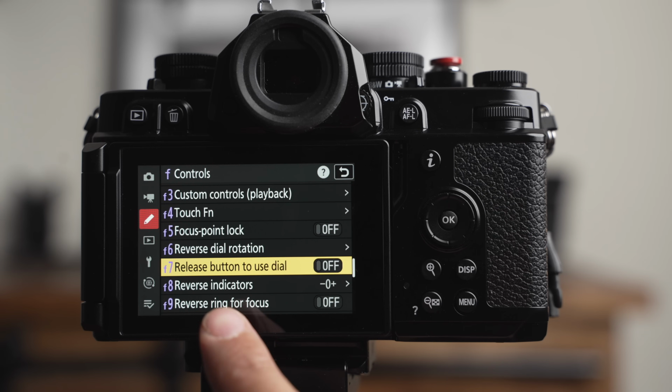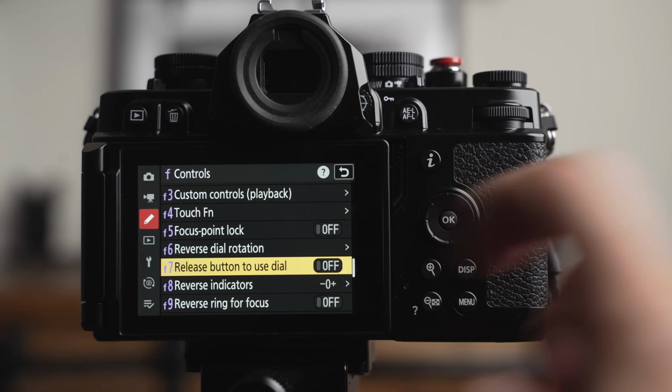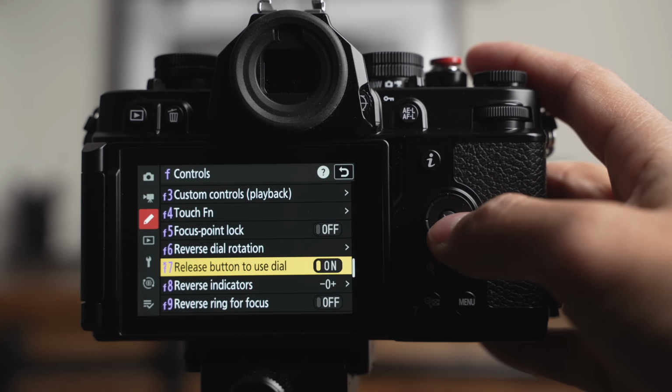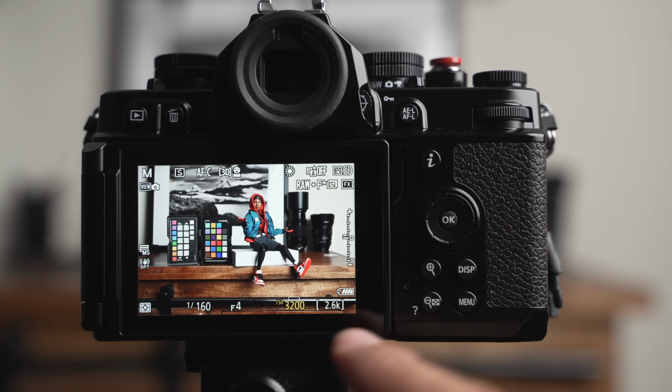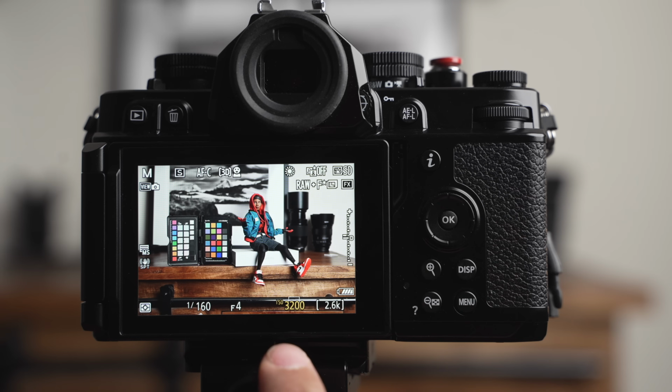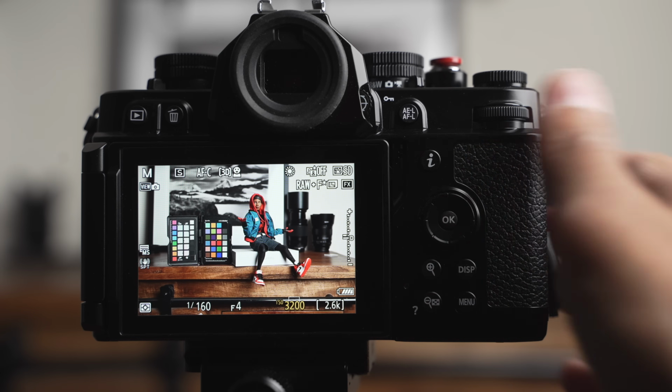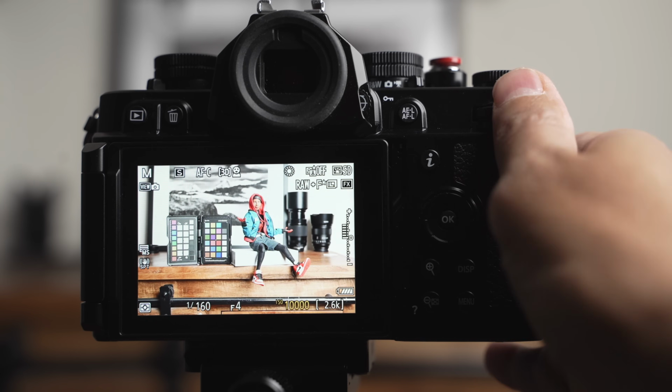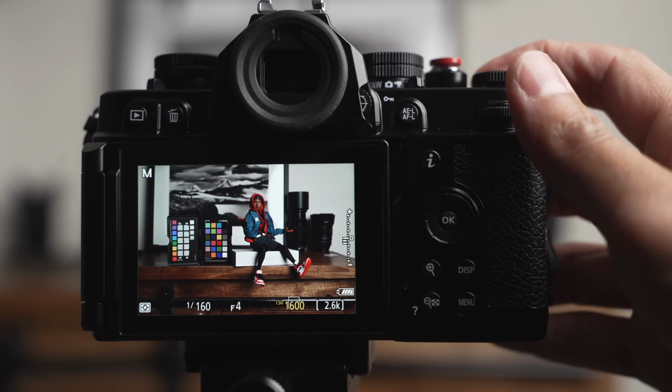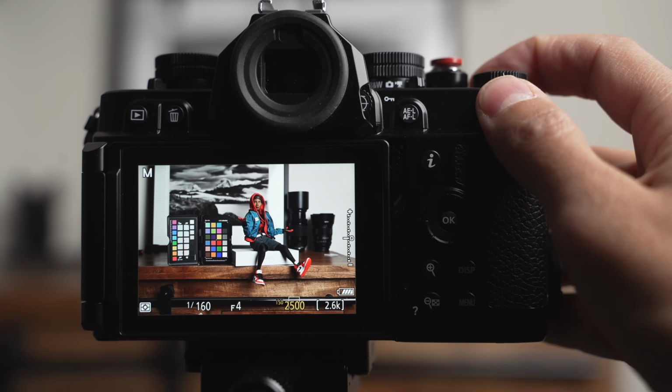You just have to go to your F7 menu here, and it says release button to use the dial. All you have to do is turn that on. And now if I press the button, I don't have to hold it down. You can just press the button. It will activate your ISO, and then you can change your ISO. Personally, I like to press the button down and turn the dial at the same time.